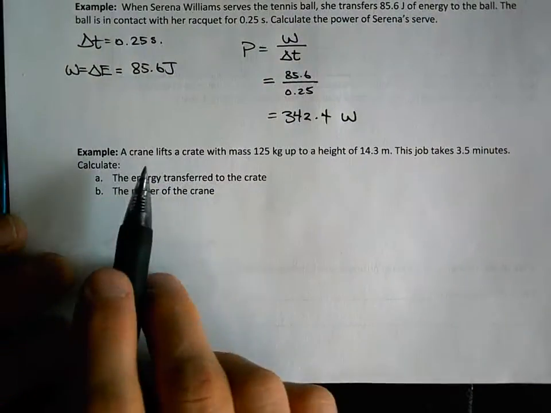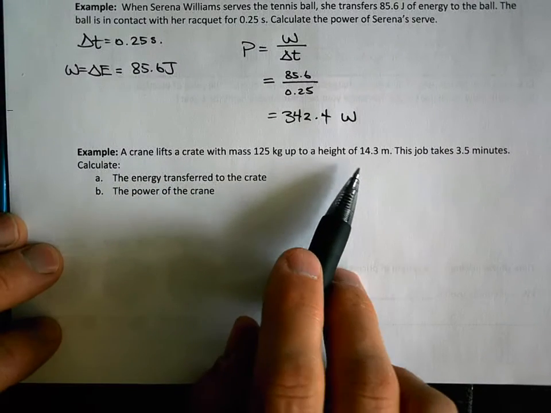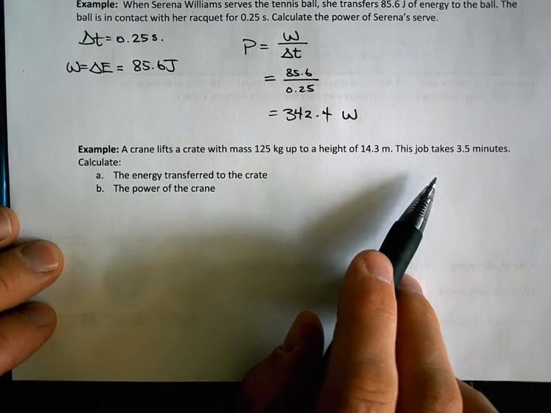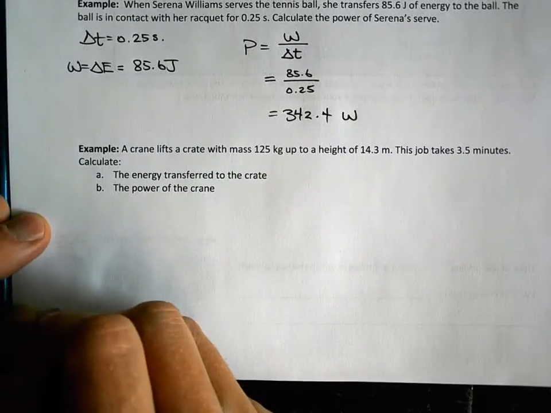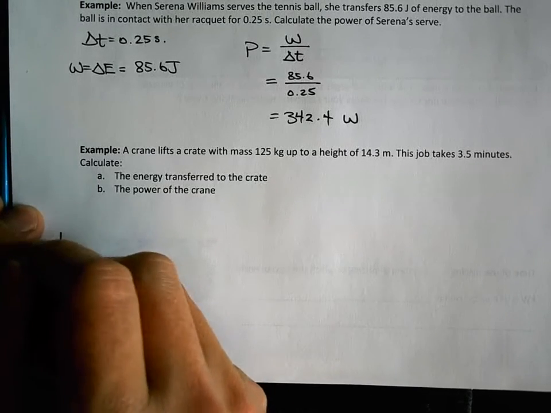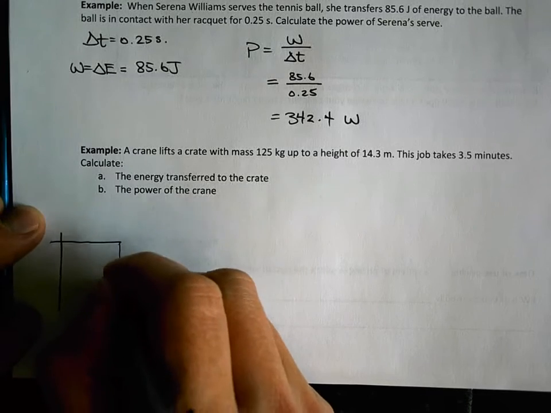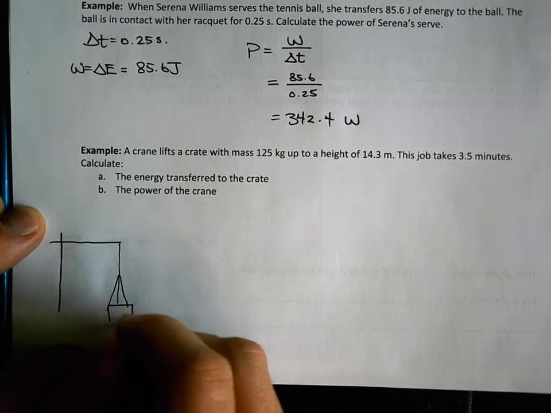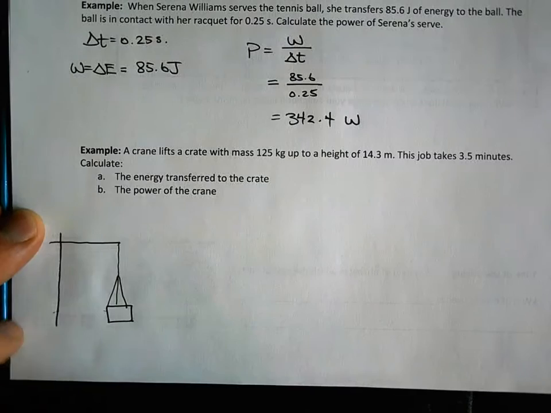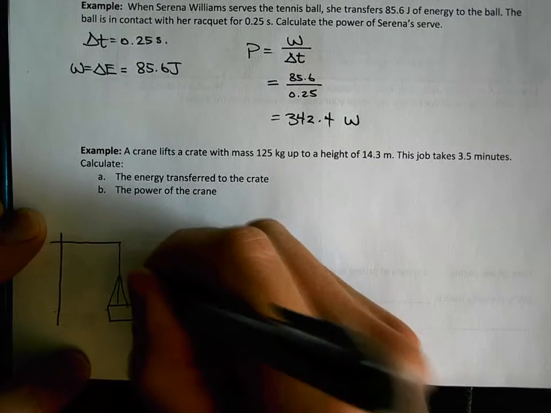Okay, let's look at another example. A crane lifts a crate with a mass of 125 kilograms up a height of 14.3. The job takes 3.5 minutes. This reminds me a lot of the question from our last lesson where we were looking at a helicopter. So I have a crane, and it's got some rope, and it's going to pull a crate upward. It's going to start here, and it's going to move it up to this height.